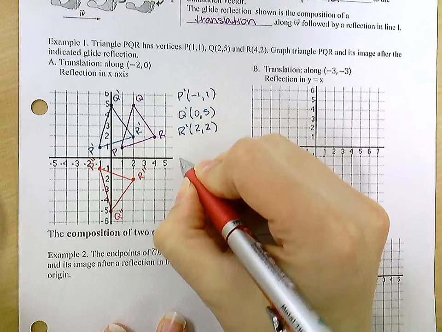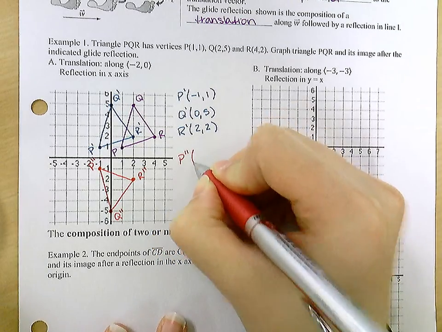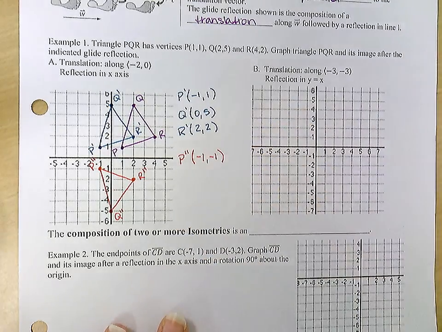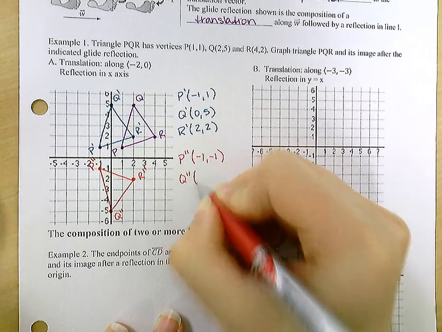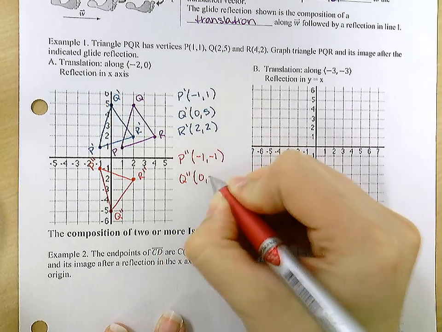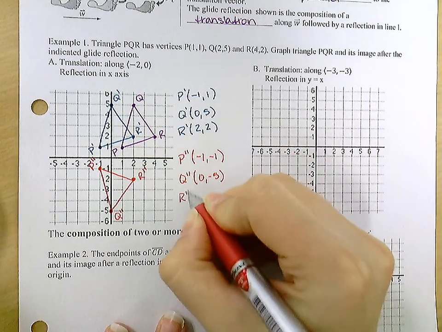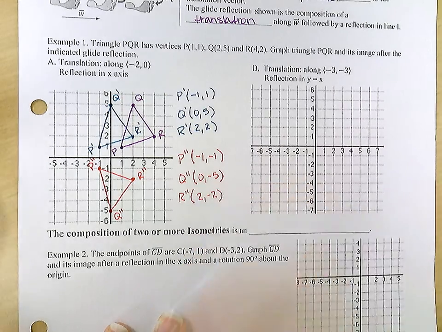Okay, so labeling my points here, I have P double prime at -1, -1. Q double prime at 0, -5. And R double prime at 2, -2.